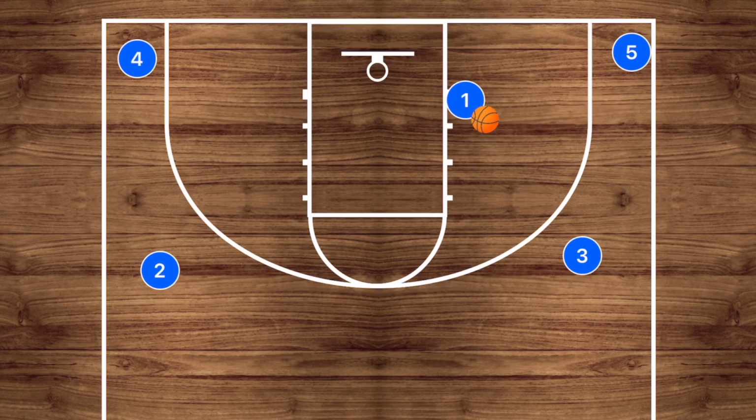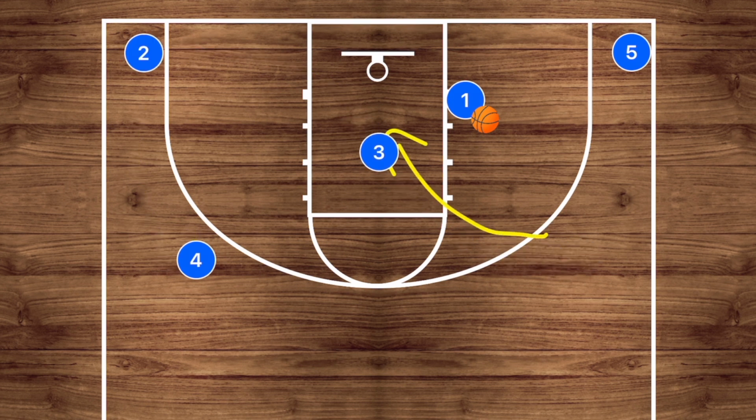Once we get that ball passed into player 1, the weak side wing is going to cut. If he's open, you can pass him the ball and he can get that easy layup. If he's not open, player 4 is going to lift up, player 2 is going to then pop out. Now the strong side player, player 3, is going to cut to the basket. If he's open, you can hit him up with a pass, and then he can score.